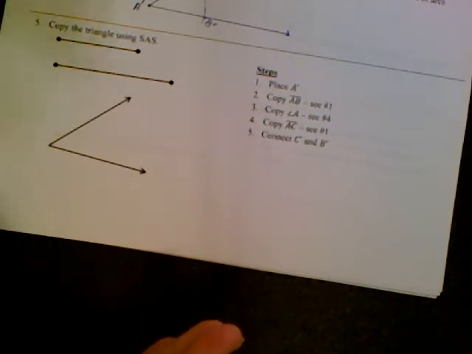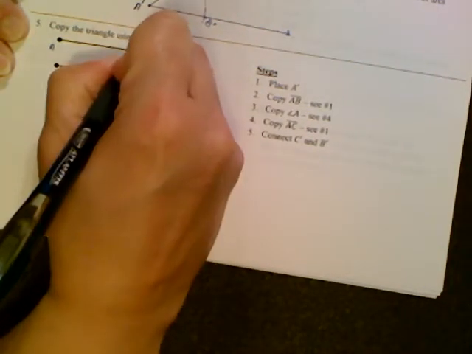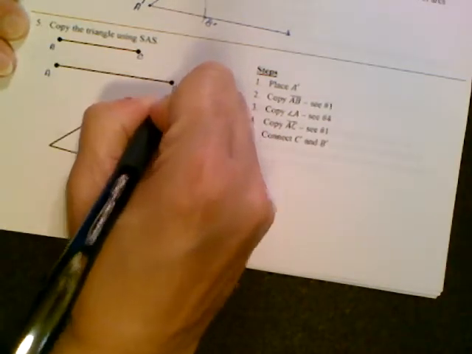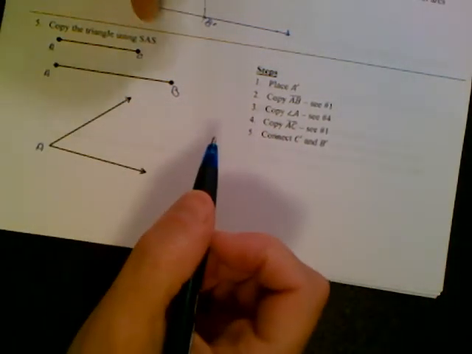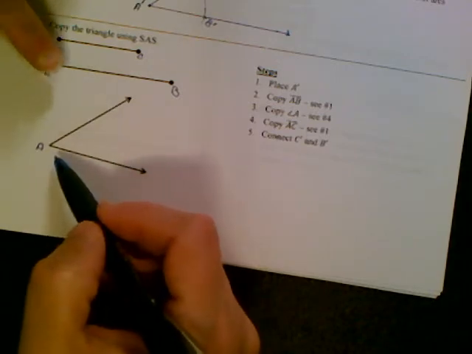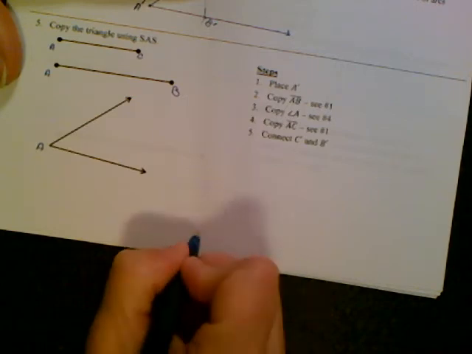Alrighty, we're going to pick up where we stopped before. We are now going to start working on example 5, where we're going to copy a triangle using side, angle, side. So we're going to label this as AC, AB, and this is angle A because it's side, angle between the two, side. The first thing I'm going to do is place A prime right here, and then I'm going to draw B prime out to the right because I don't have enough vertical height.